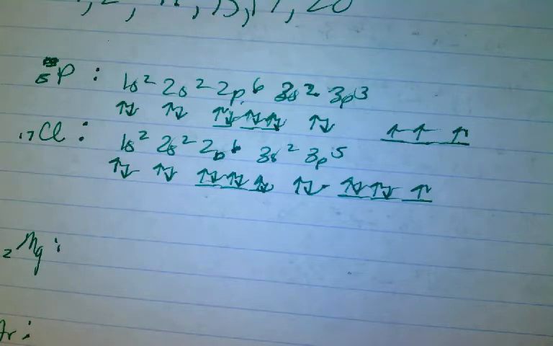Okay? Now what does this say? This one right here, if it wants to be stable, it's missing an electron right there. So a light should be going off in your head and saying, hey, what's this going to do? It's either going to become an ion, or it's going to go through a chemical reaction.